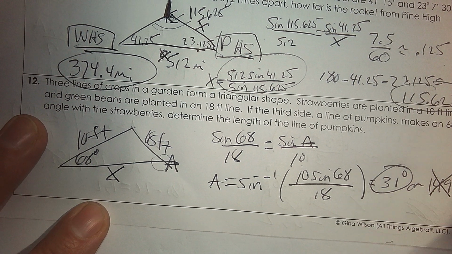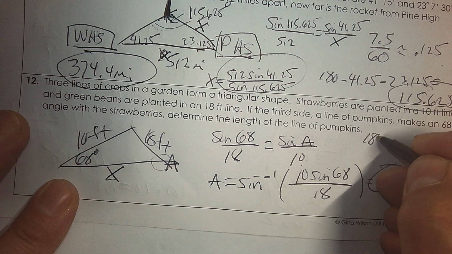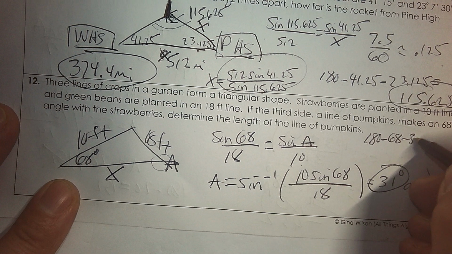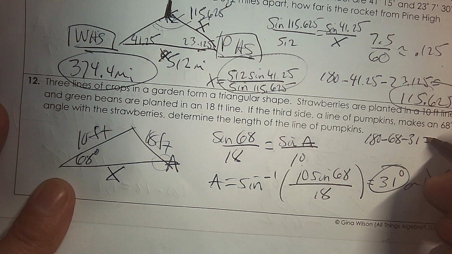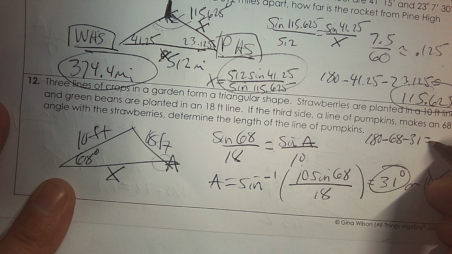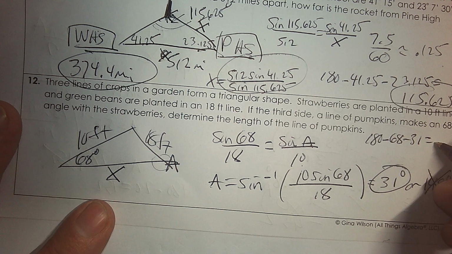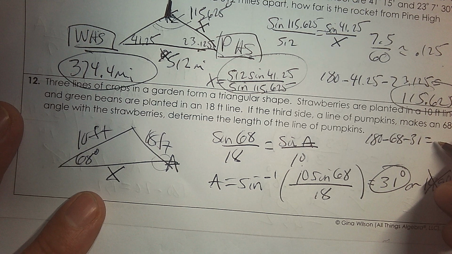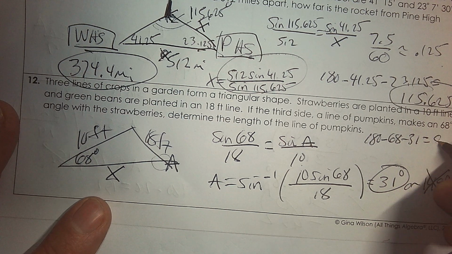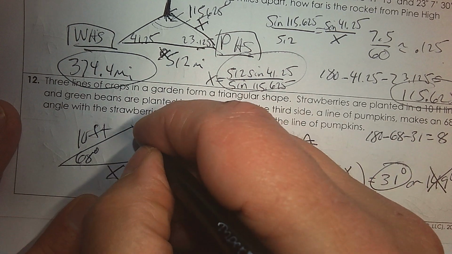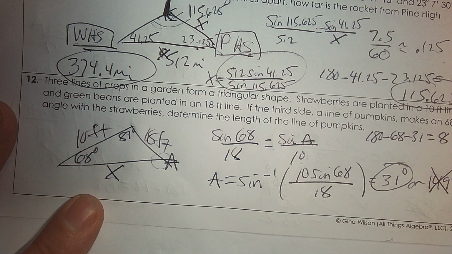So then I can go 180, take away 68, take away 31, and get the angle I really need. No, 68 take away 31, take away 180. What the hay is left? So it's 81 is what's left. So this angle up here is 81.